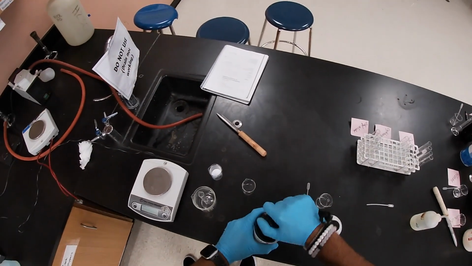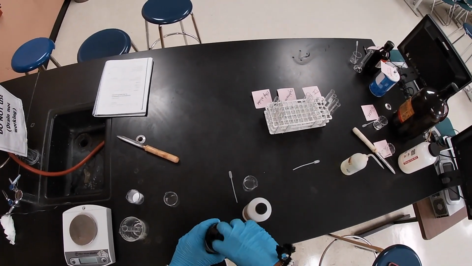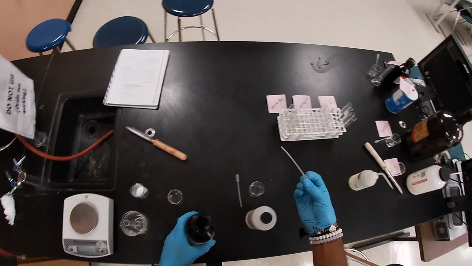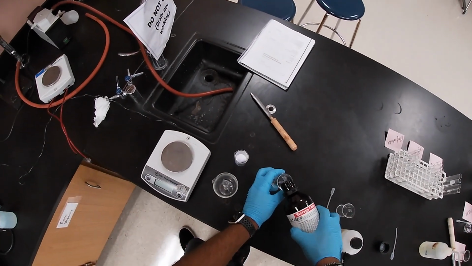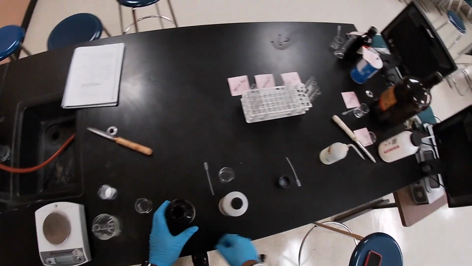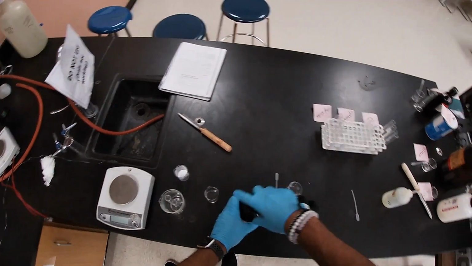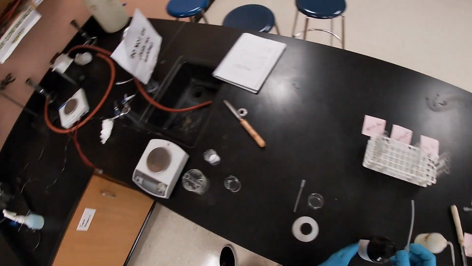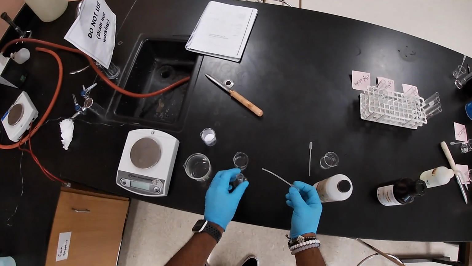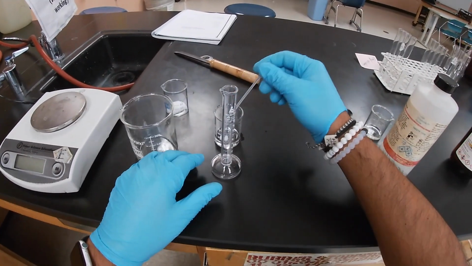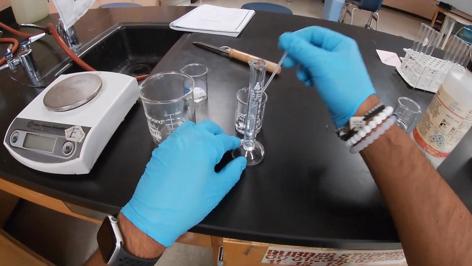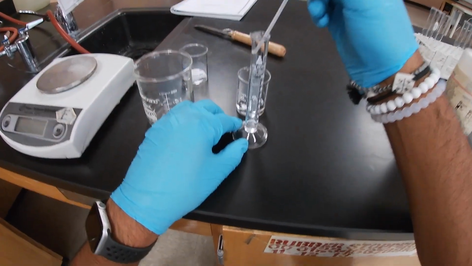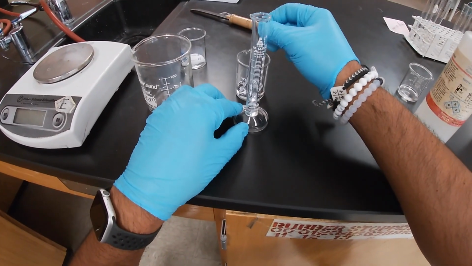So first we're going to record a volume of cyclohexane. We're going to keep it simple. I'm not going to pipette it directly out. Got a certain amount, not too much. Once we get the cyclohexane, here I have a graduated cylinder, and we're going to measure out about, at least 5, no, let's go with 3.